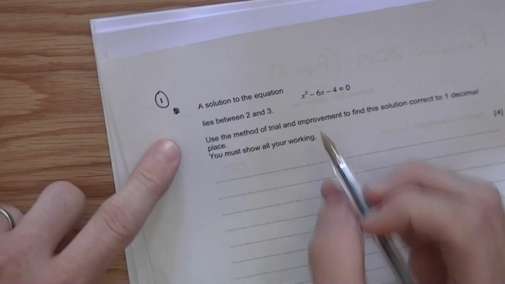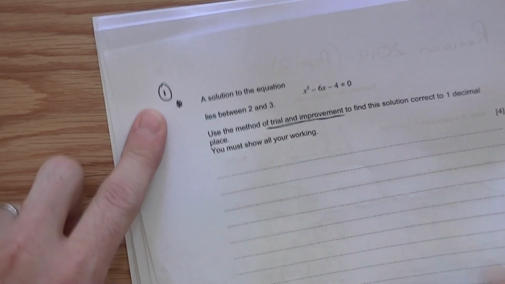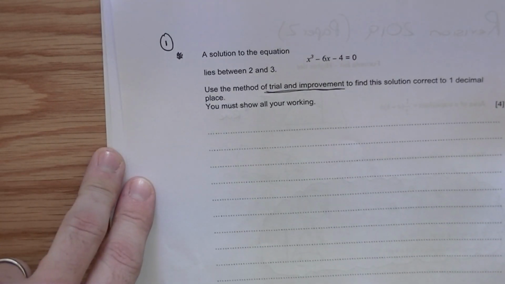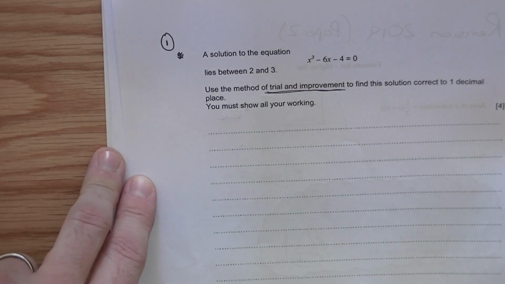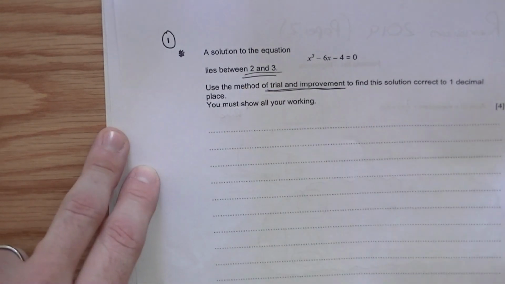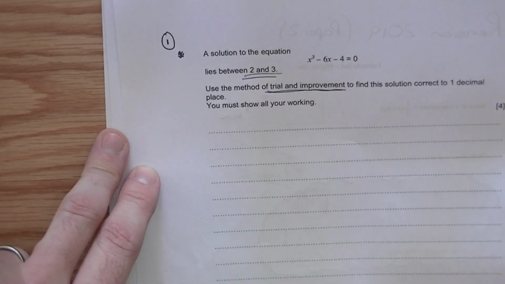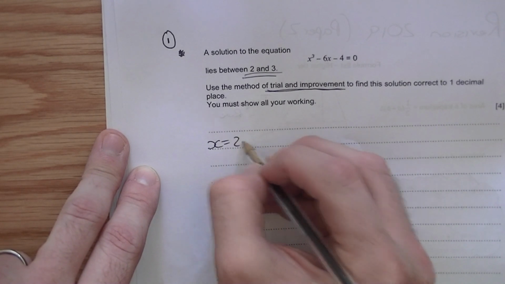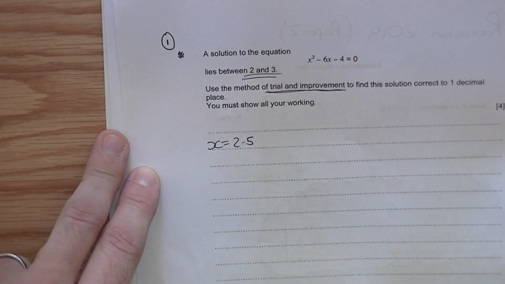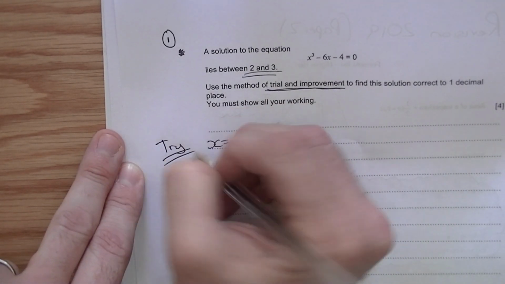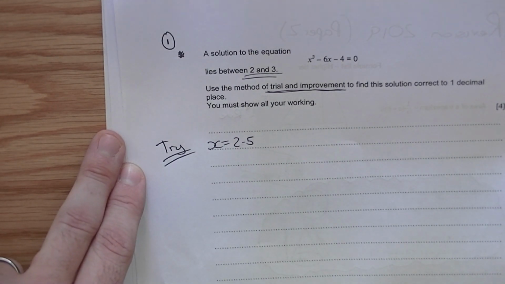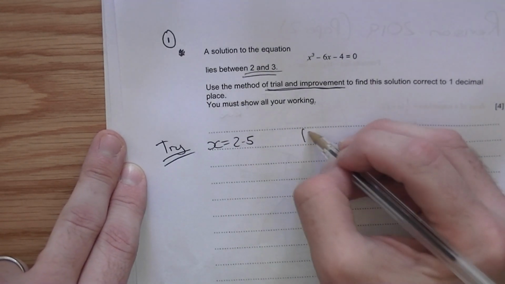Just be careful. Make sure it says use trial and improvement. It'll specifically tell you this is what we want you to do. Guess and improve your answer. If the answer is between 2 and 3, for example, try 2.5. Always start in the middle. Right, set it out like this. What am I doing? I'm trying x is 2.5. So instead of x, I'll put 2.5.